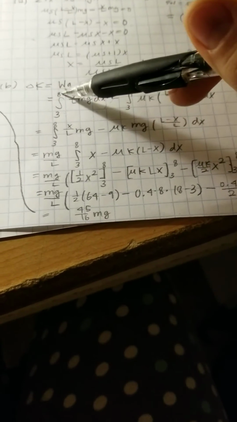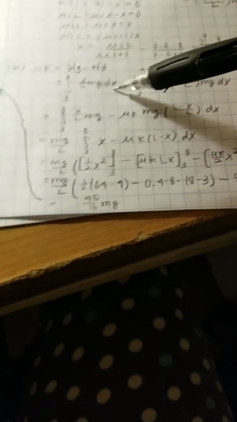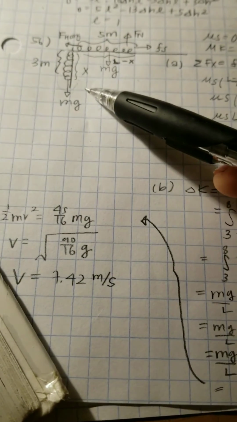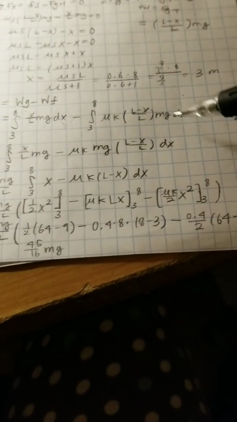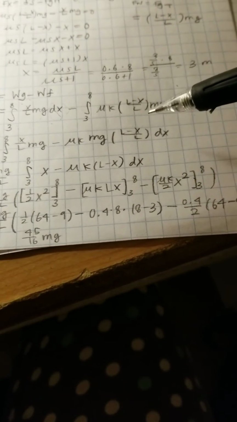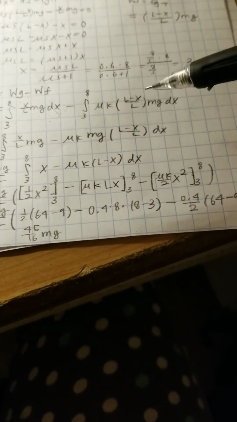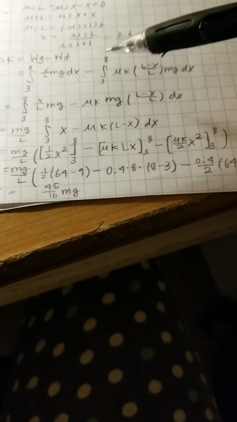And the work done by gravity in this instance is going to be the integral of x over L mg dx, given from this part right here. And then the work done by friction in this instance is going to be the integral of mu k, because the chain in this part is moving, times L minus x over L mg dx. And what you can do is take out mg over L because they're constants, and then you have this expression right here.